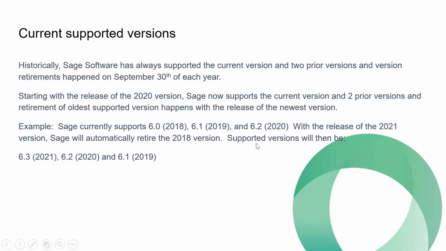Right now, what is currently supported by Sage is 6.0, which is the 2018 version, 6.1, which is 2019, and 6.2, which is 2020. With the release of the 2021 version, the 2018 version is automatically going to retire. The current supported versions will then be 2021, 2020, and 2019. Now, if you're on the 2018 version, don't panic. It doesn't mean that you're going to get cut off from Oasis automatically, but we are going to talk about what it means and what it looks like.